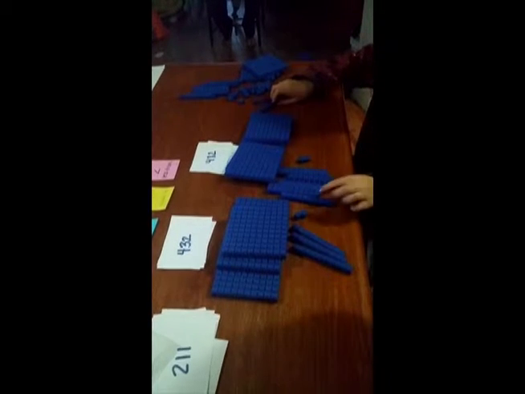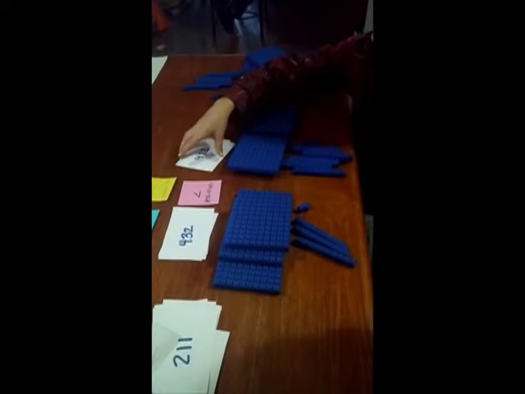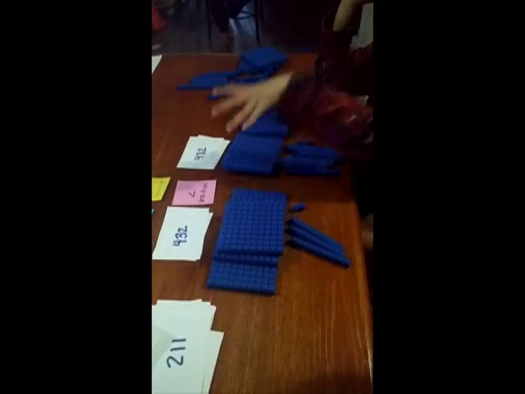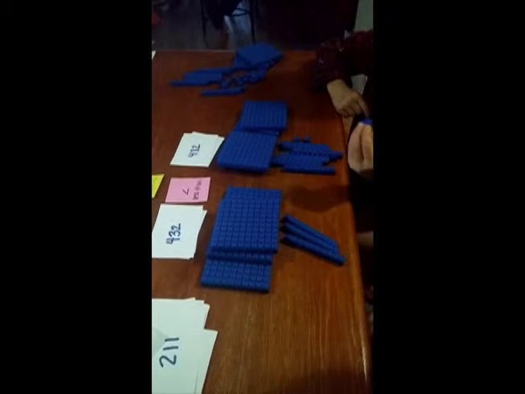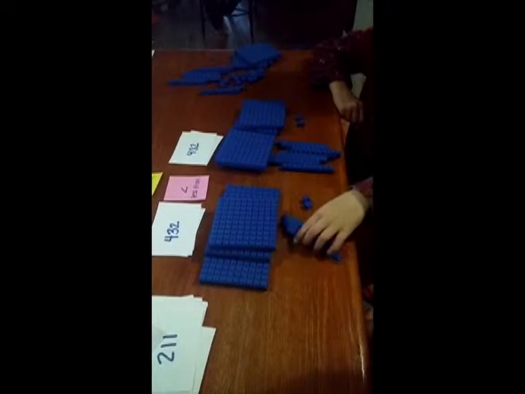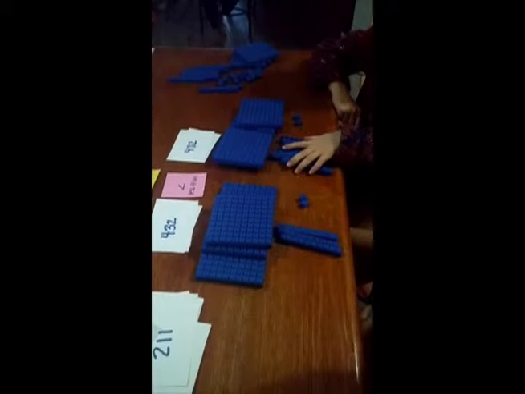Okay. Now, do you think this is greater than, equal to, or less than? And why do we think that? Because there's 4 on the side, 4 on the side, they're equal. Okay. There's 2 ones on the side and 2 ones on the other. Okay. But the tens are different because there's 3 tens and there's 8 tens.